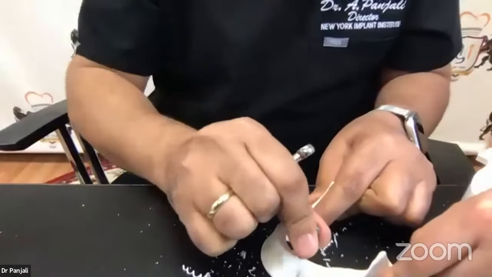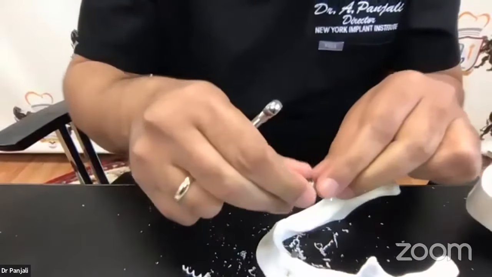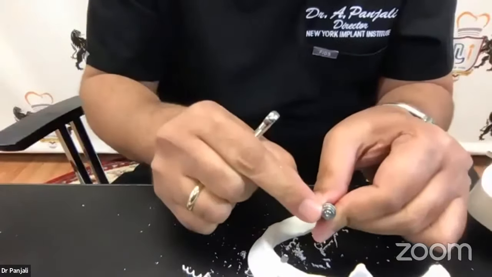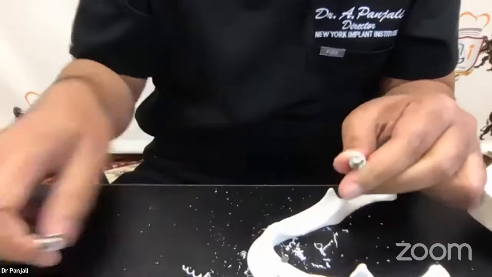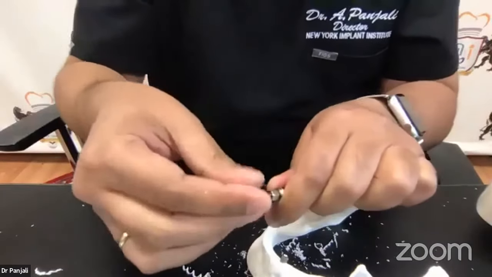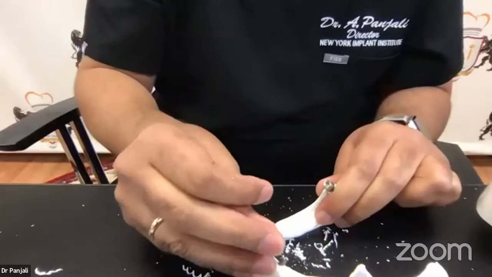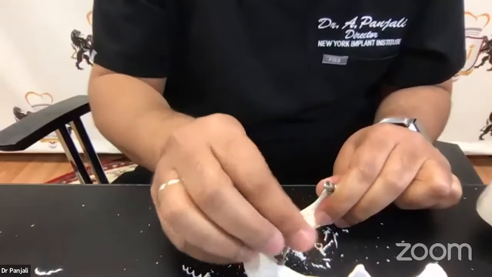And then when you are halfway, you can actually remove this. This is the mount, and it has a screw right here, okay? This is the cover screw. You can take the cover screw off, and you can place it on the implant, okay?